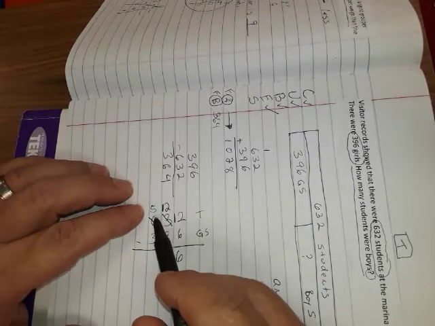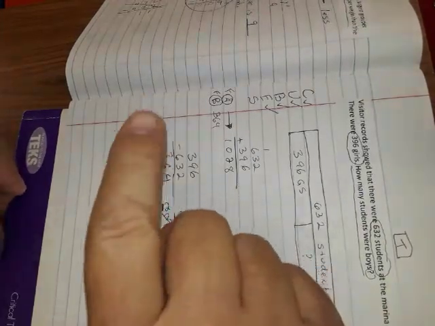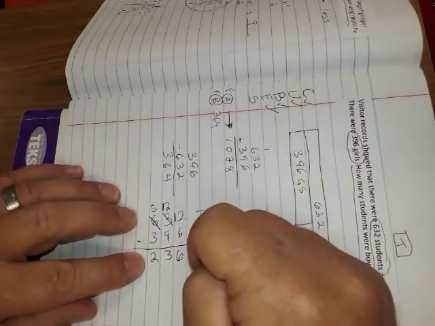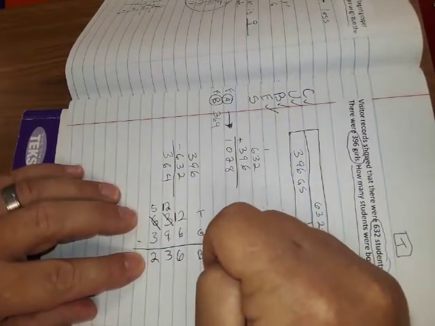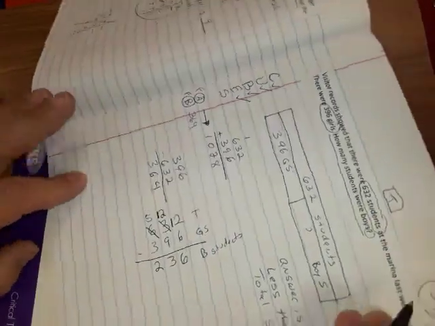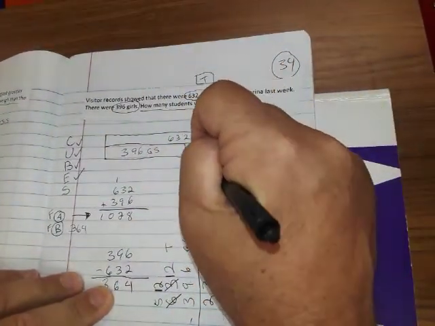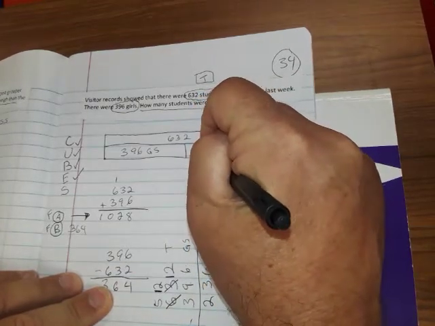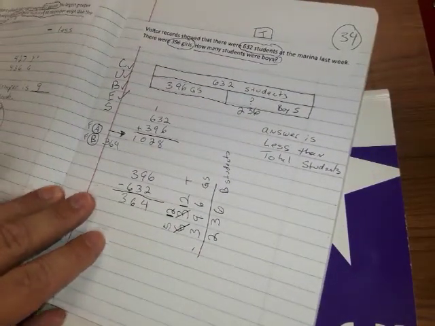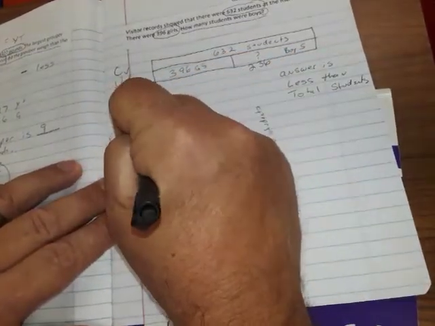And then in the hundreds place, 500, I'm going to take 300 from 500, and so 3, 4, 5, that's 200. So that's telling me that there's 236 boy students. So that means I'm filling in my part whole model right here. There would be 236. Okay. Now I can go back and I'm going to put that as answer choice C. 236.